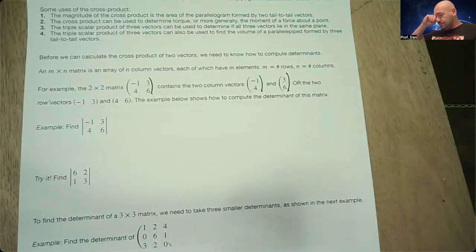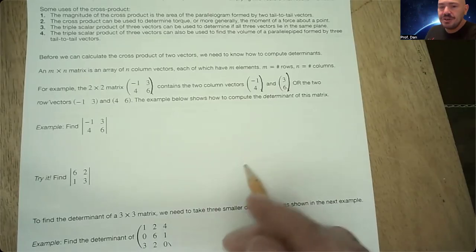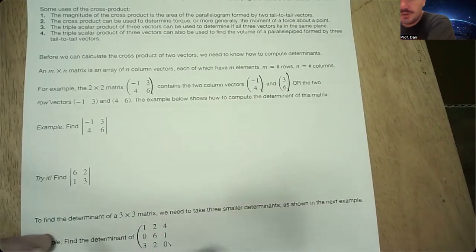One of the things that we really need to understand about matrices is how to find the determinant of a matrix. It's not terribly important that you have a conceptual understanding of the determinant at this point for this course. Again, that would be more of a linear algebra topic. But we do need to know how to find a determinant.